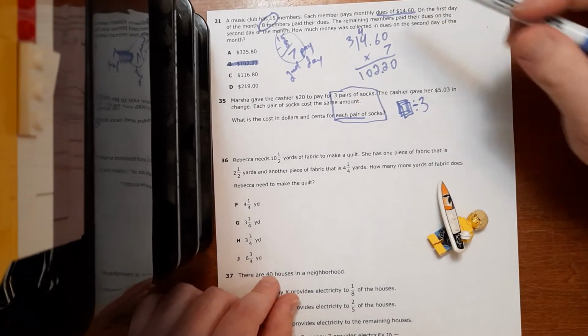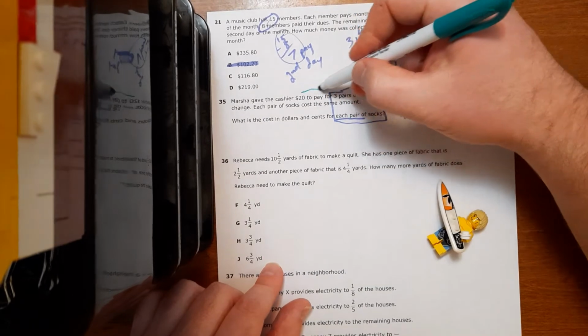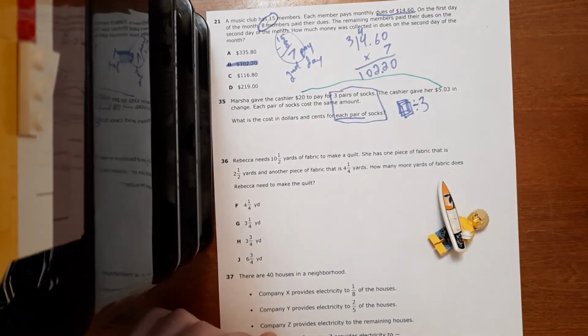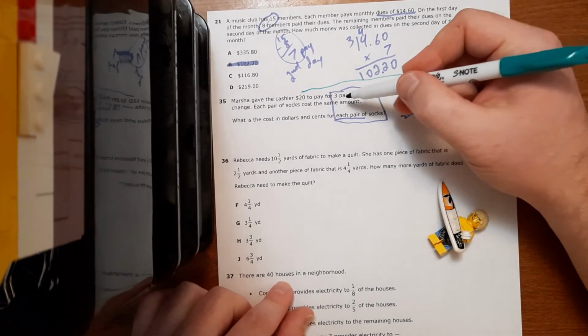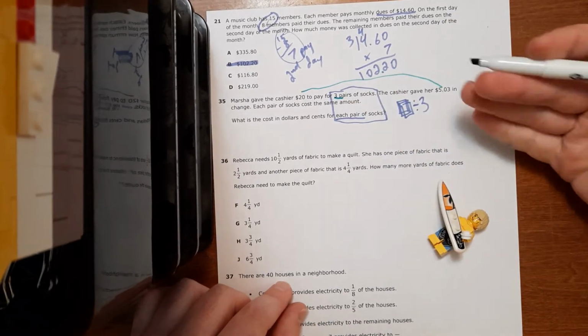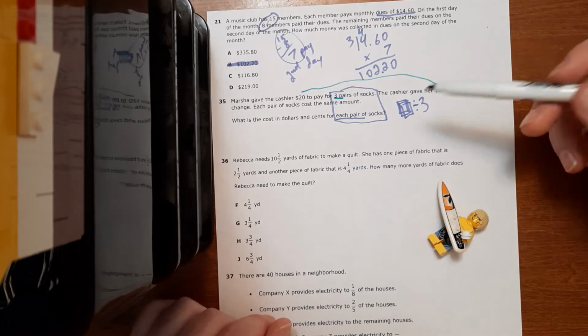And so we're going to use these other pieces of information to figure out how much she paid total. The amount she paid total gets split 3 ways. And that's the trick in this problem. Okay?